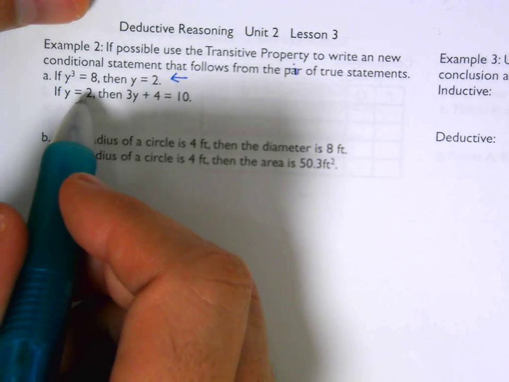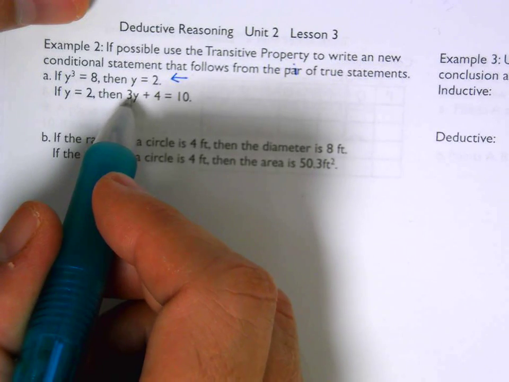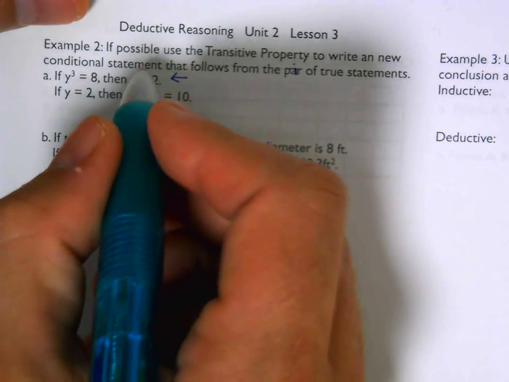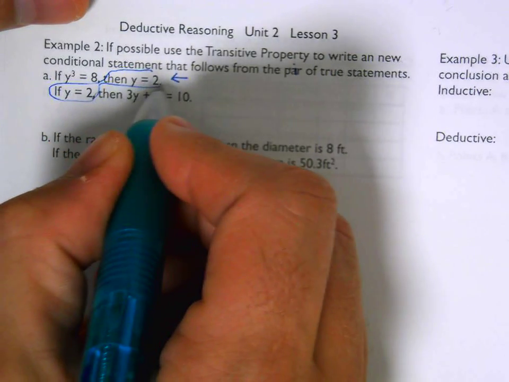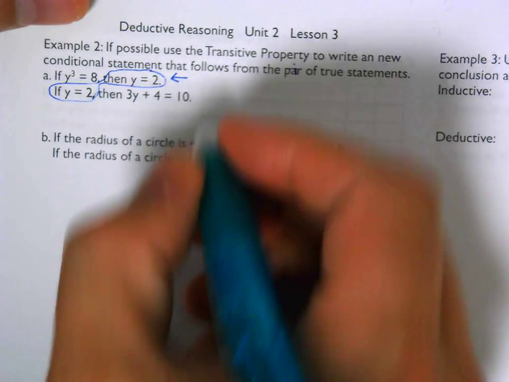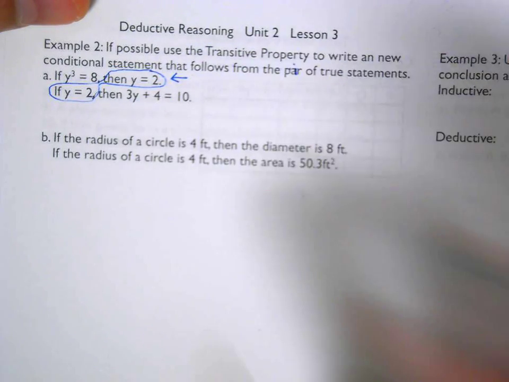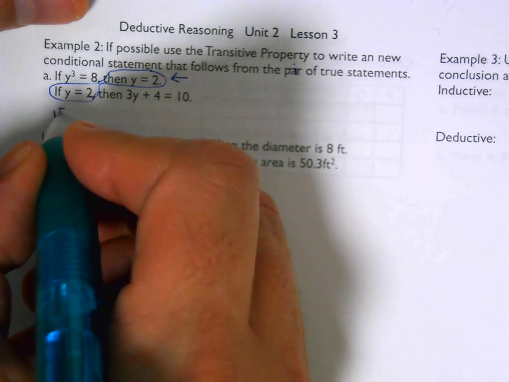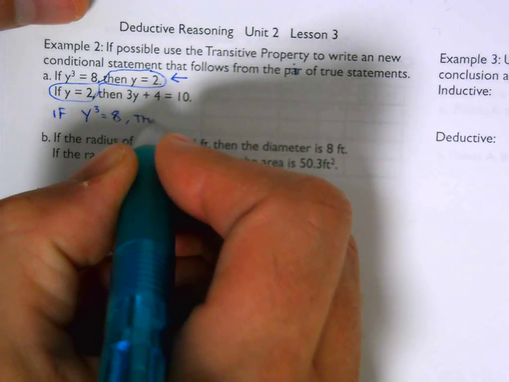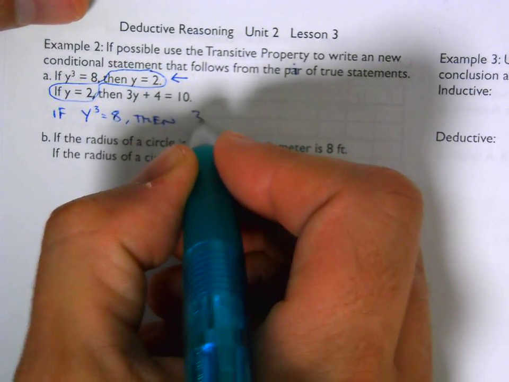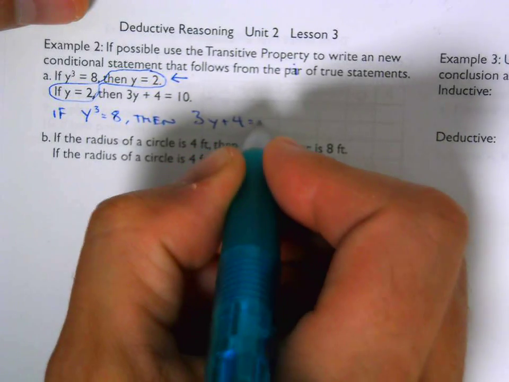If y equals 2, then 3y plus 4 equals 10. Well, this statement has this connector. These are the same. And so we can make a new conditional statement. If y cubed equals 8, then 3y plus 4 equals 10.